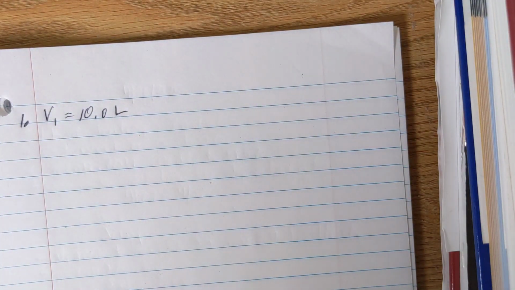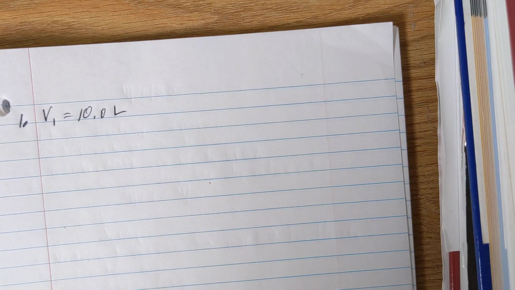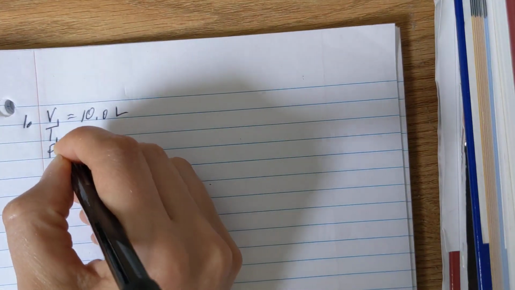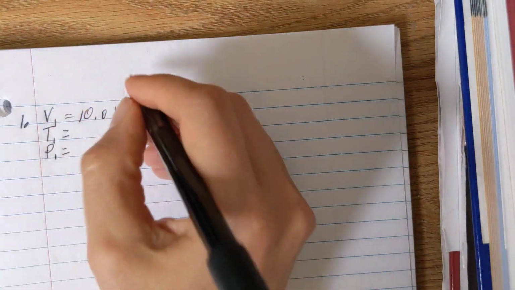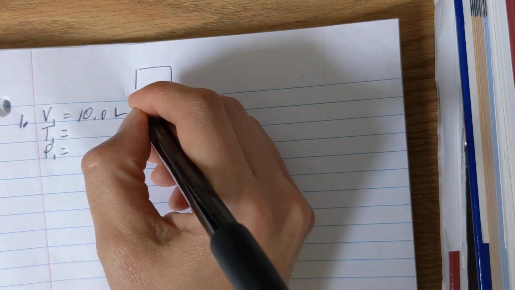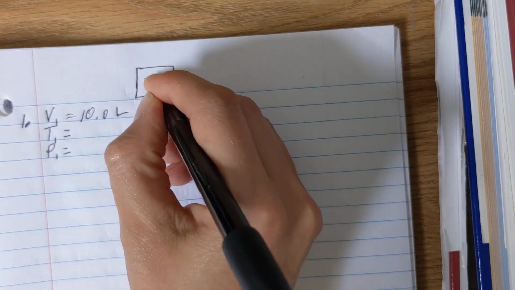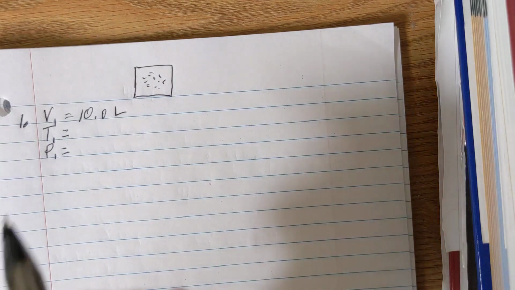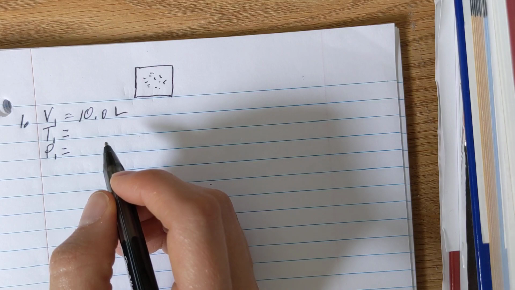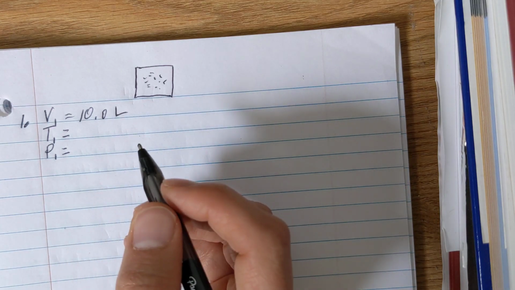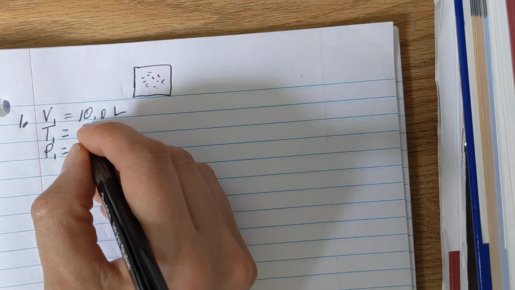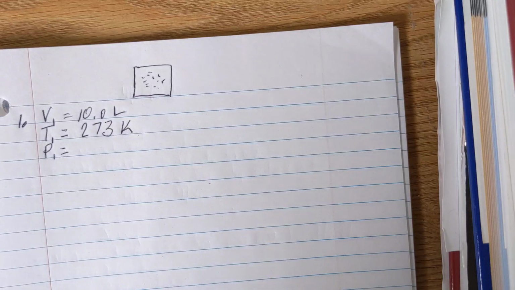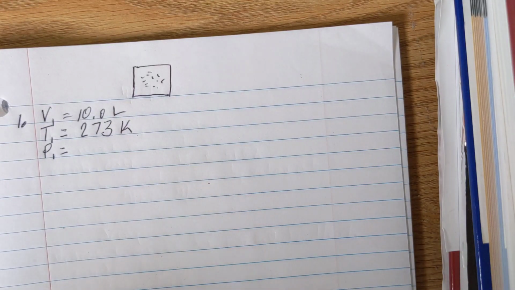It says at STP. STP means standard temperature and pressure. So our T1 and P1 of our system. So we've got one system. So like if we have, let's say this is our box and we've got a whole bunch of molecules in our box. The volume is 10 liters. Standard temperature is 273 Kelvin. You actually don't use degrees. So 273. If you forget that, that's on page 1 at the top of your reference guide. So you can look there also.